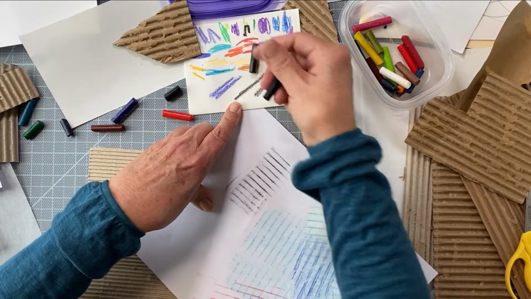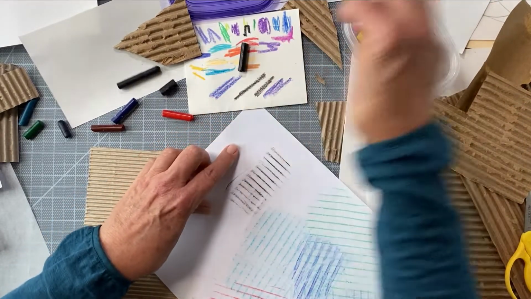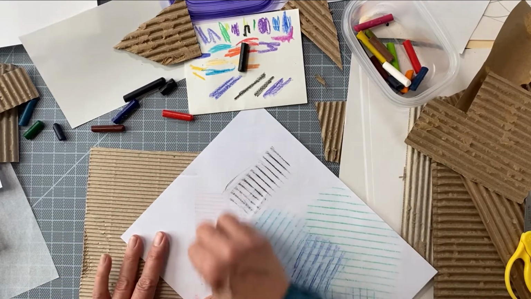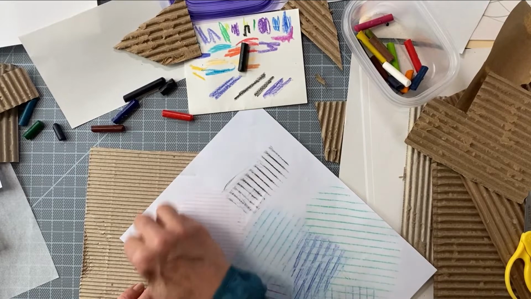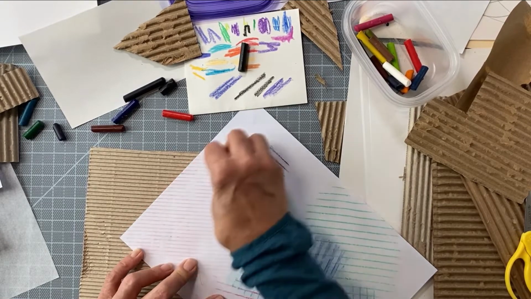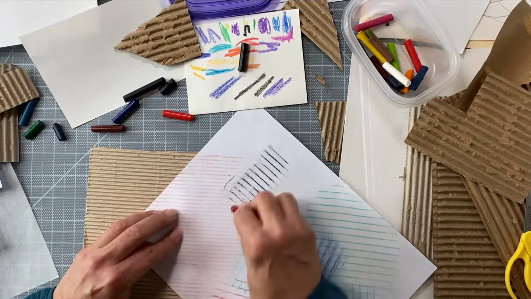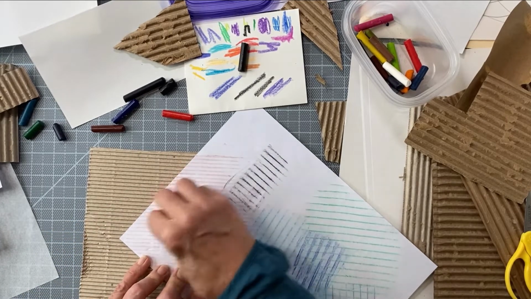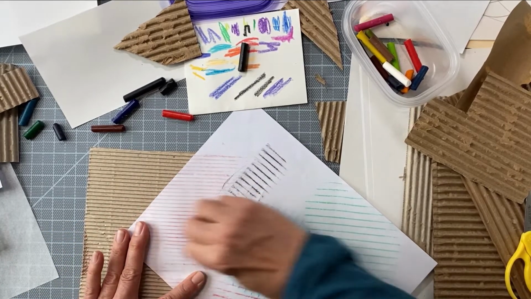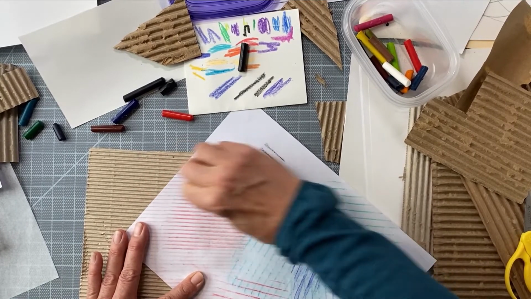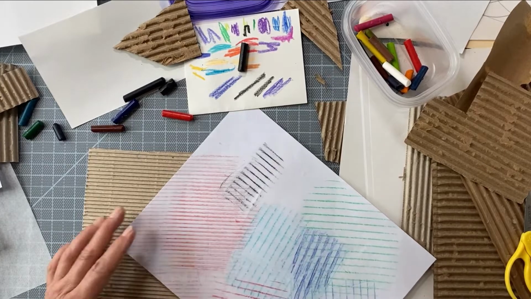Oh, I found another black and a dark purple. I have not used red. I believe this is red. When we do learn in different ways and we have fun with it, it sticks with us. And it also makes us want to do it again. Okay, now I'm going to go a little harder. I'm still not pushing. I'm just going over and over and over again.